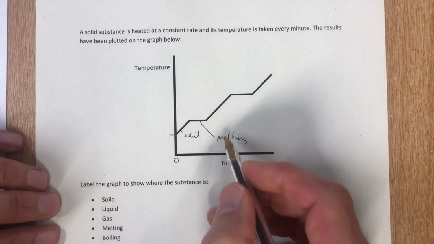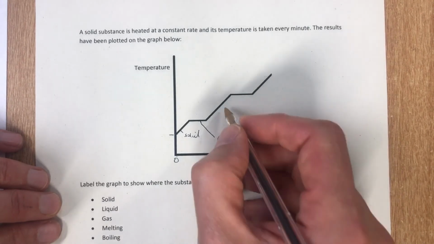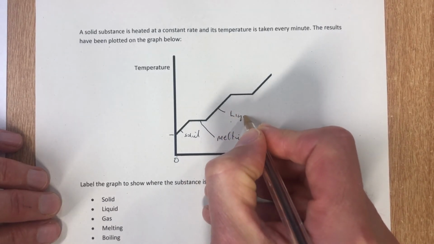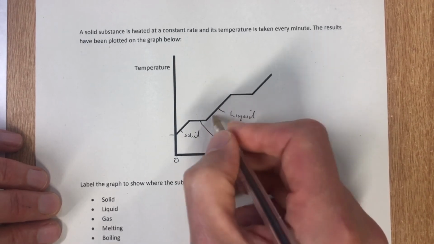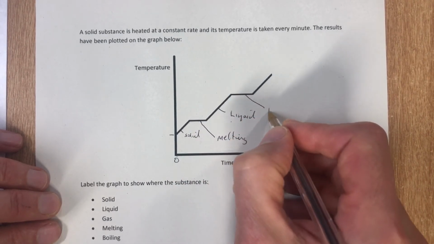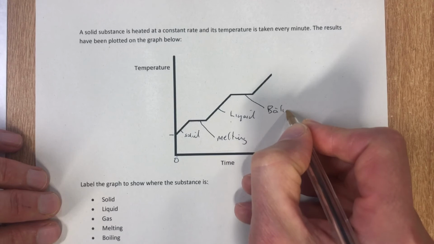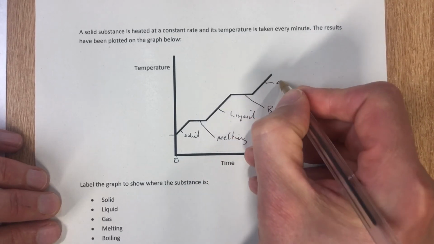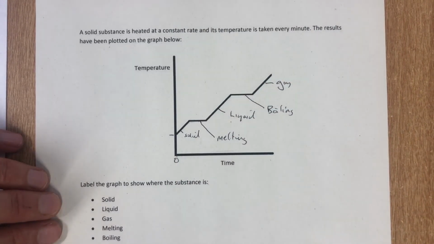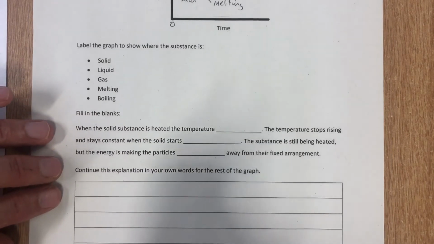After we've done that, we're heating it some more, and it's the liquid state now. So now here, when the temperature starts to rise again, it's the liquid state. Eventually, the liquid will boil. So that's where it's boiling. It gets flat again, and here it's the gaseous state. It's the gas.